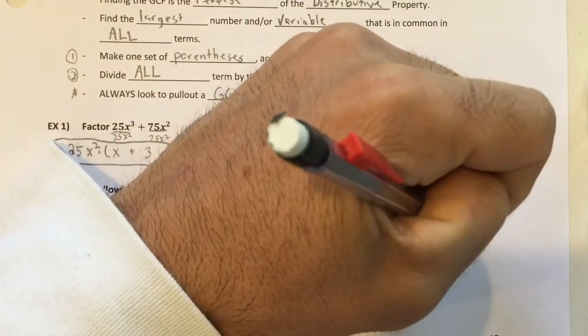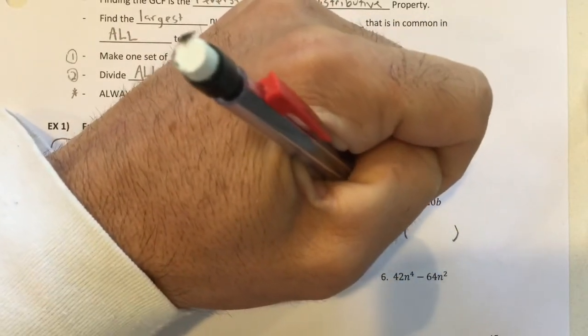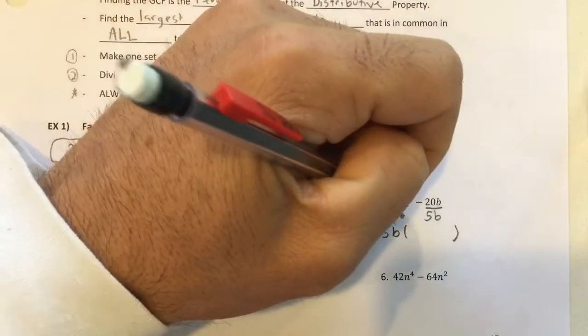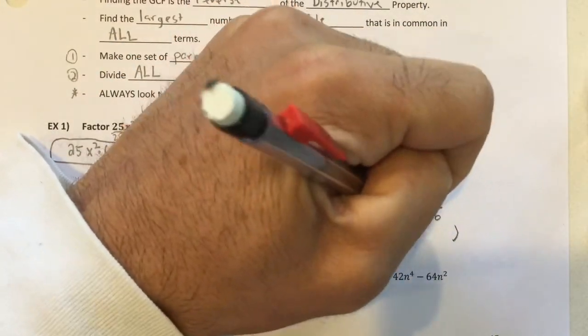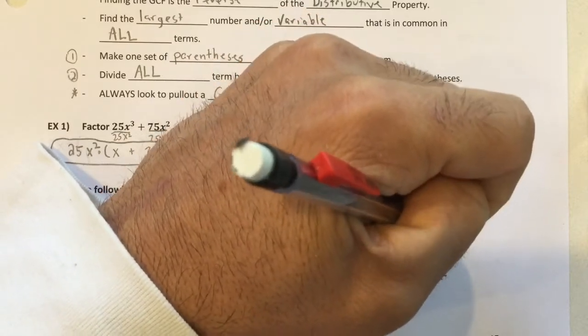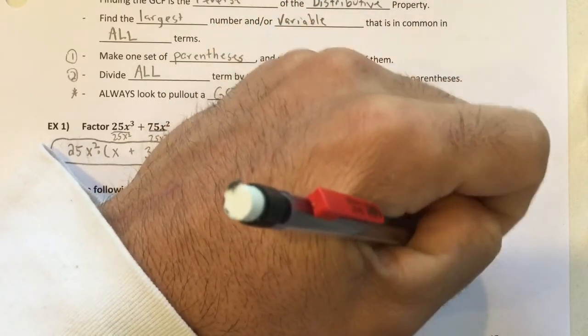I make my one set of parentheses. And now again, I have two terms to start, so now I need two terms in the parentheses. So I'm dividing each term by 5b. So 25 divided by 5 is 5. B squared divided by b is b. Minus 20 divided by 5 is 4. B divided by b cancels out.